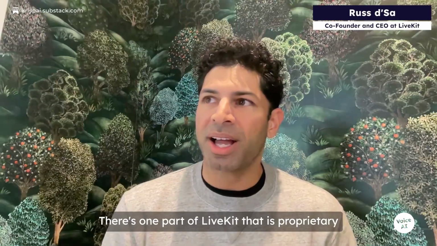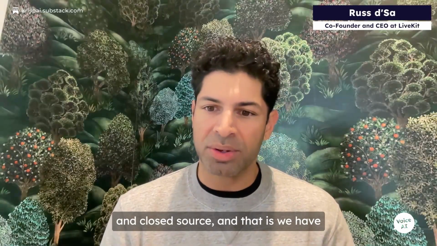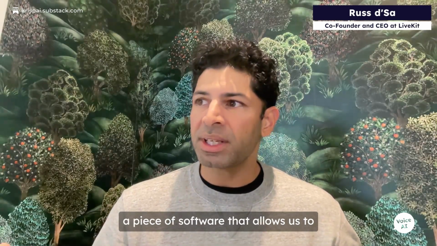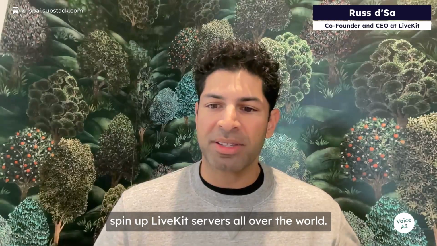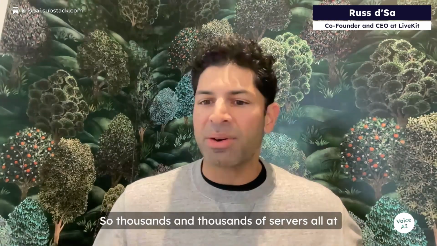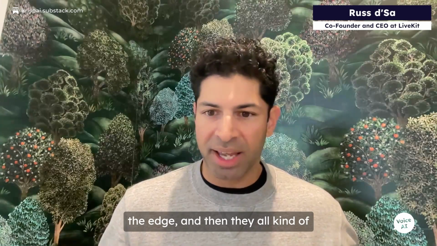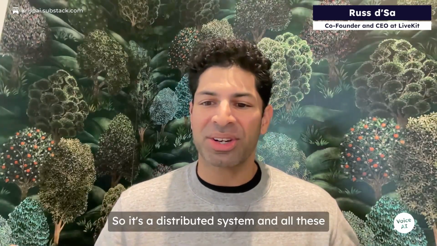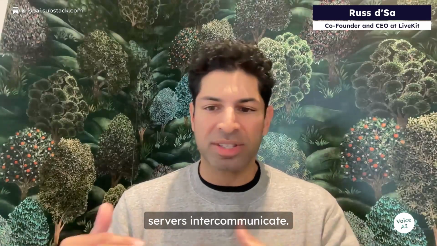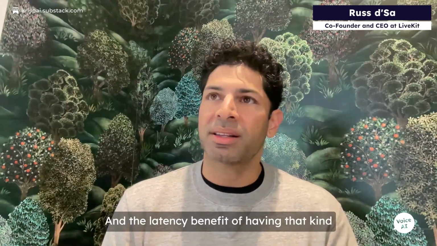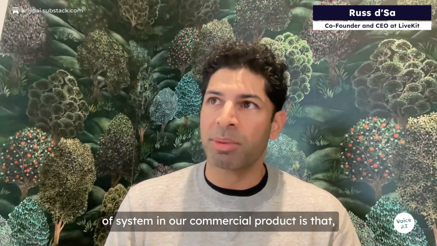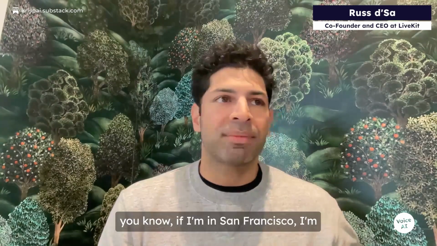There's one part of LiveKit that is proprietary and closed source, and that is we have a piece of software that allows us to spin up LiveKit servers all over the world. So thousands and thousands of servers all at the edge. And then they all act as one massive server. So it's a distributed system and all these servers intercommunicate.